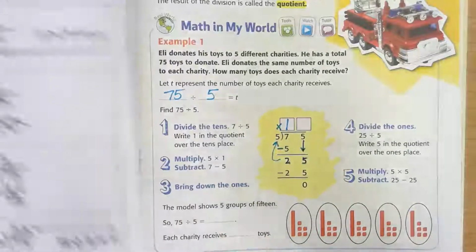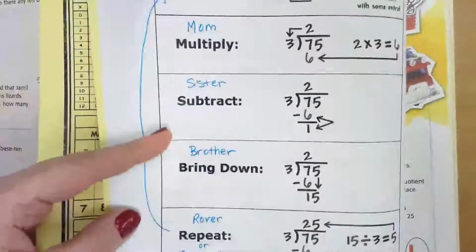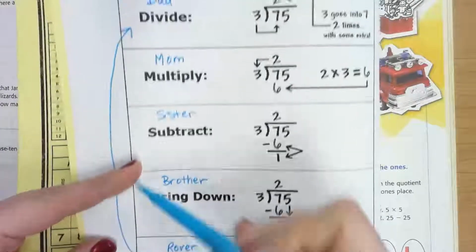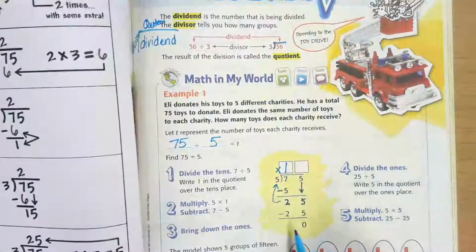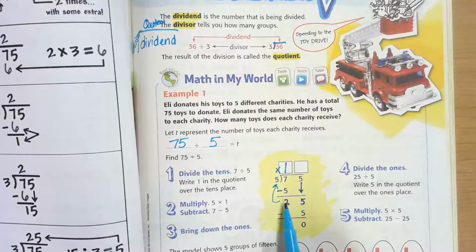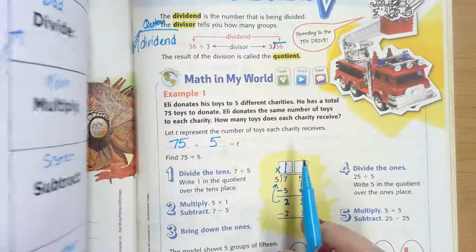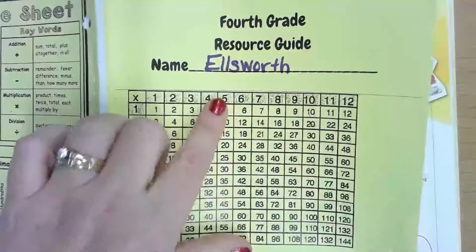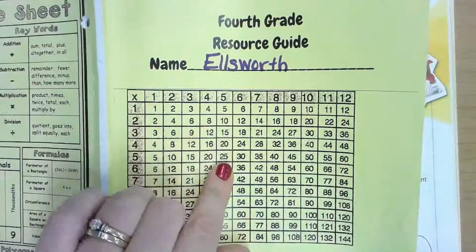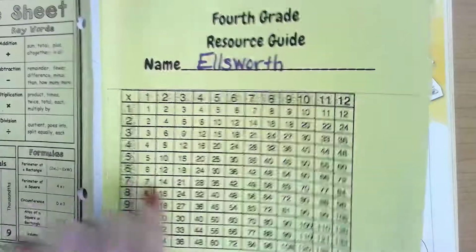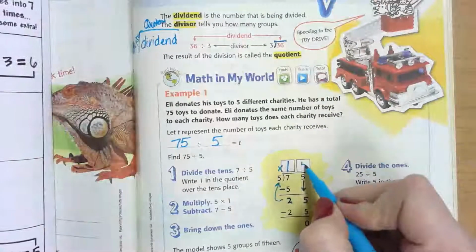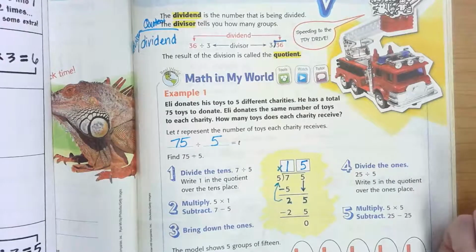Okay, so let me just zoom out a little bit. It will be easier for you to see that. Repeat up to Dad again, okay, to divide. So how many 5s fit into a 25, or 5 times something is 25? Go down your 5s till we get to 25, and it's 5. 5 times 5 is 25, so 25 divided by 5 is 5.